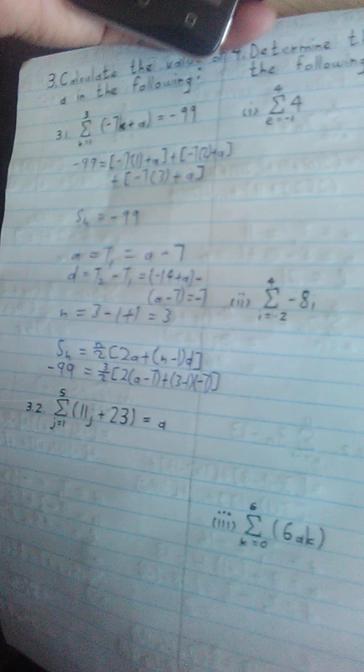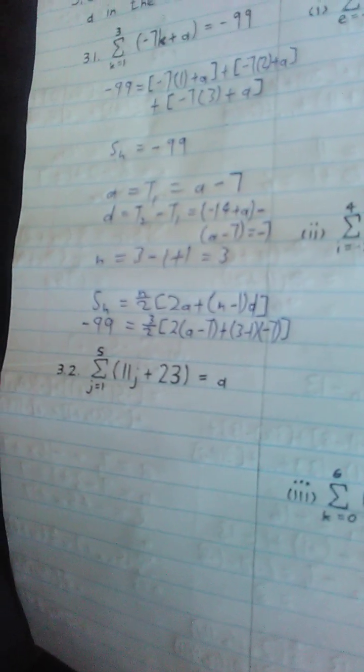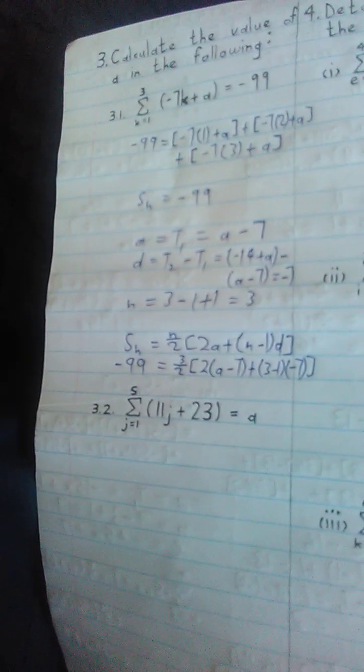So as usual, you divide everything by 3 over 2. We have negative 99 divided by 3 over 2, we get negative 66. So when we divide this, it cancels out. 2a, 2 times a is 2a, 2 times negative 7 is negative 14, plus 3 minus 1 is 2, 2 times negative 7 is negative 14.